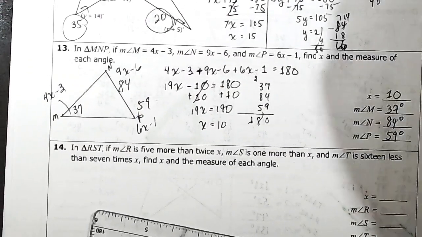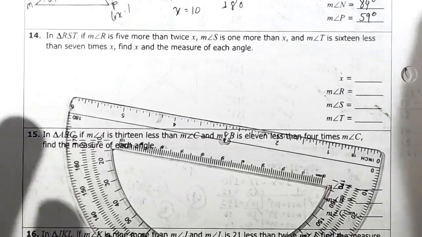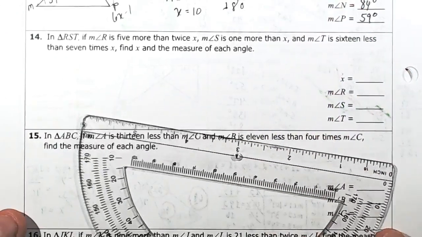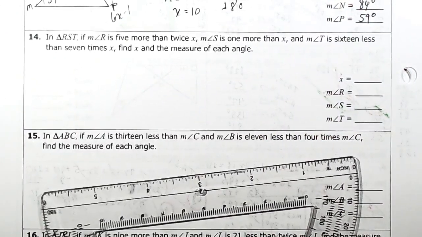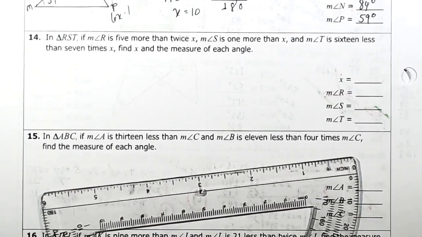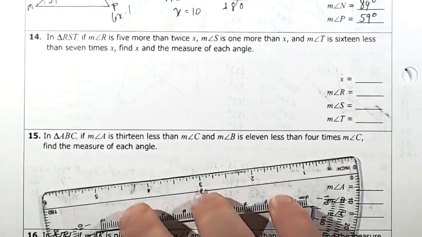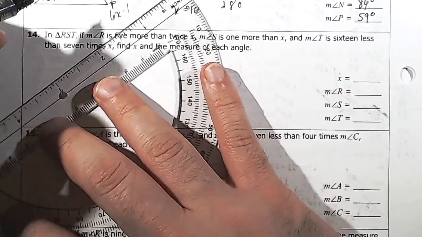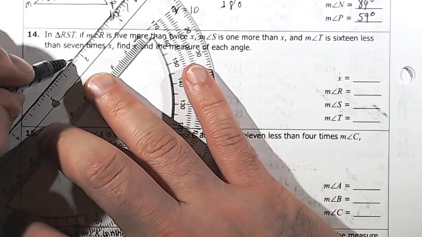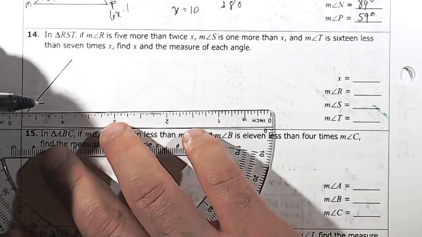Okay, number 14, that's number 13 done for you. Number 14 coming up. In triangle RST, all right, before we get into all that nonsense, we're going to draw a triangle just to get a visual going.